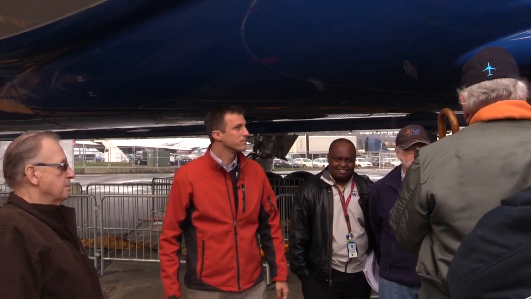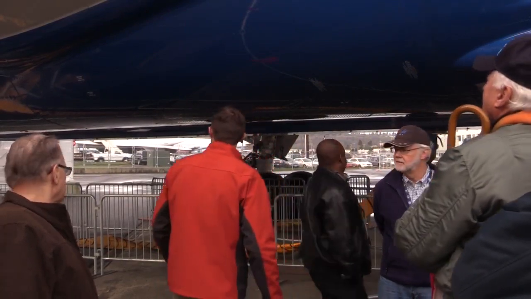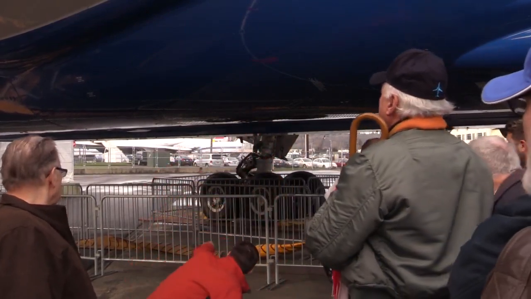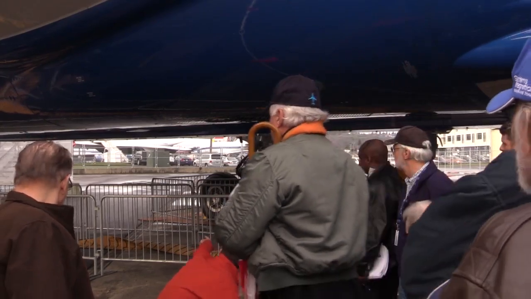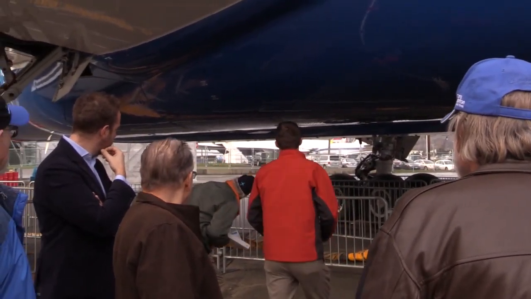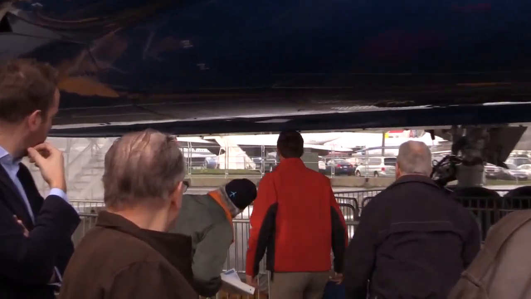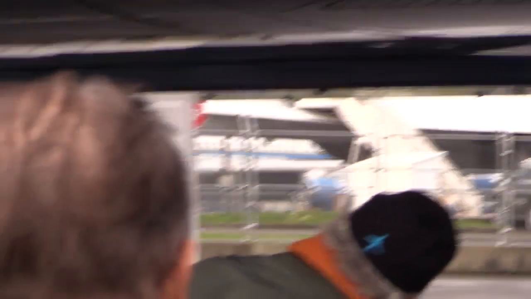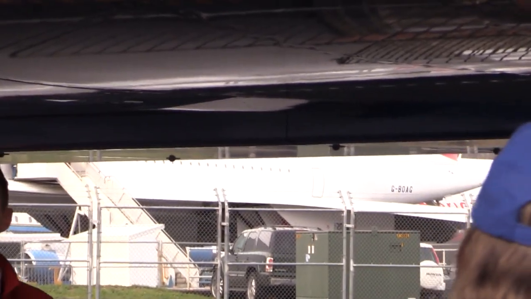Where does the ram air turbine drop down? Ram air turbine will drop down right there, right? If I could crawl over and point at it, I would, but you can kind of basically see where the panel comes out. Oh, that's it. Yep. Oh, it's small. Yeah, it's tiny.